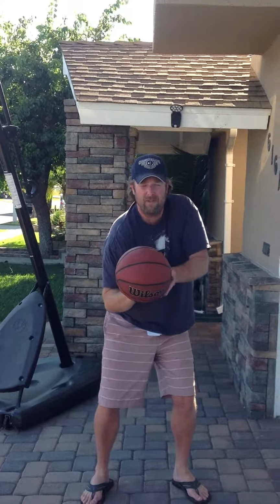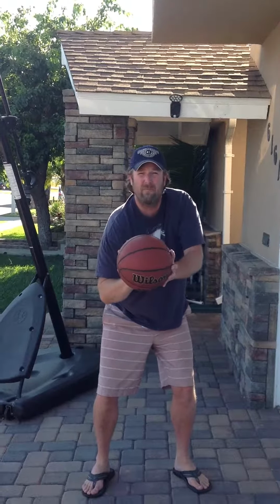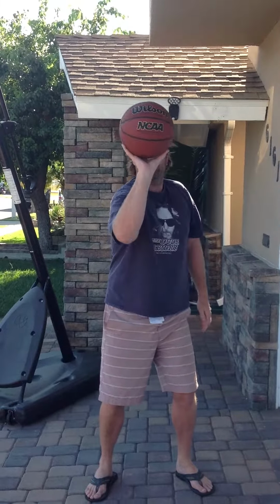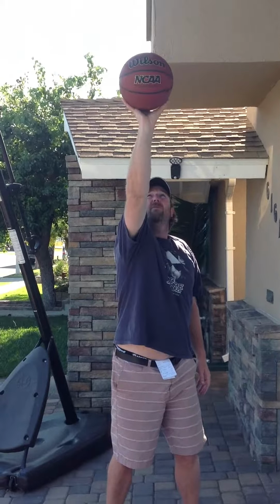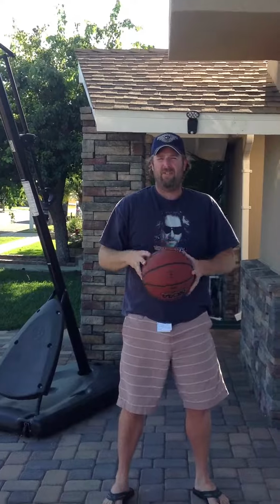Watch how my face disappears here as I have my elbow in and I bring the ball up for the shot. Face disappears, you push up, push through with your fingers, and make backspin with the ball. The ball should spin backwards as you hit it.